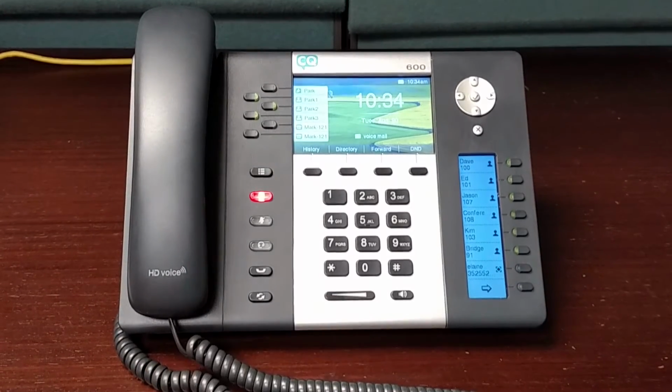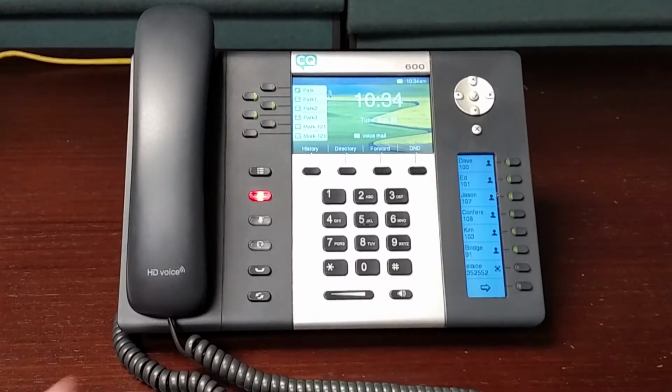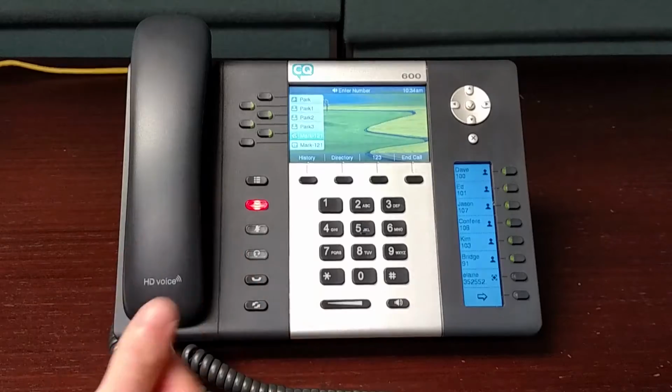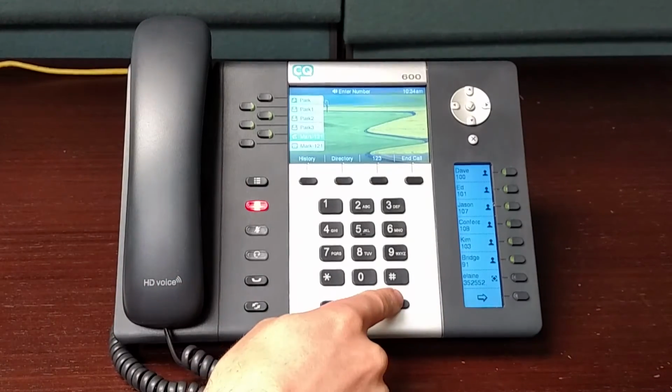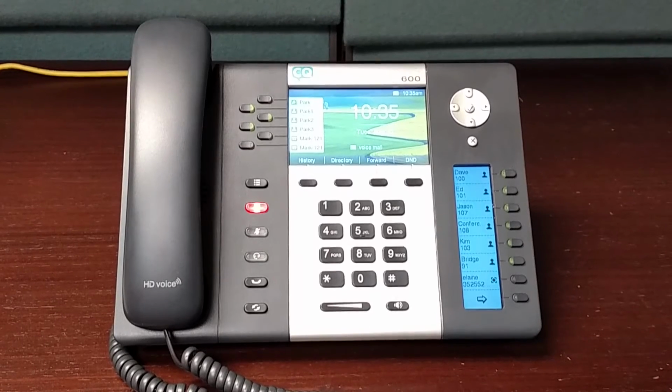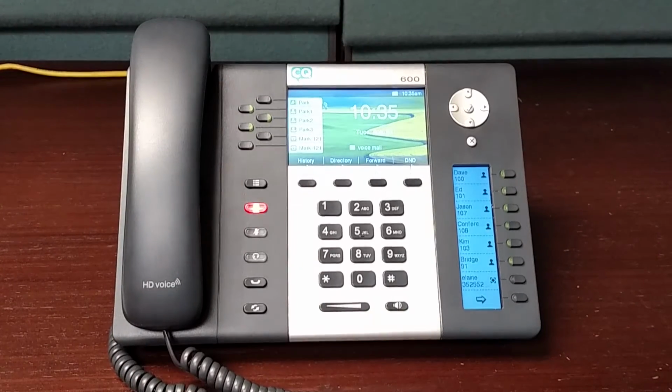You have a volume for your ringer. You also have a speaker button. If you'd like to press this, you can press it. It'll open up the speaker. You can dial, and that conversation will be over the speaker. If you are on a speaker phone call and you are done with the phone call, simply pressing that key again will end the phone call.